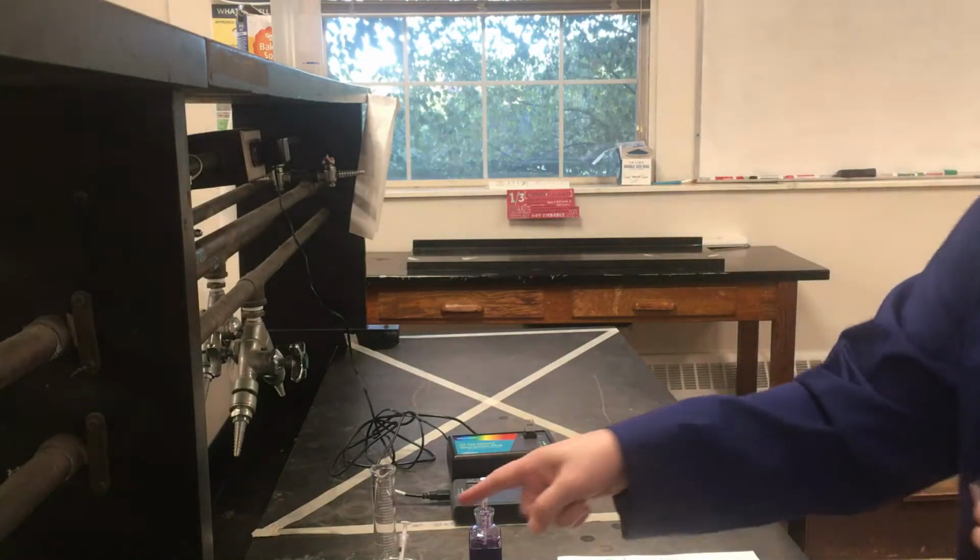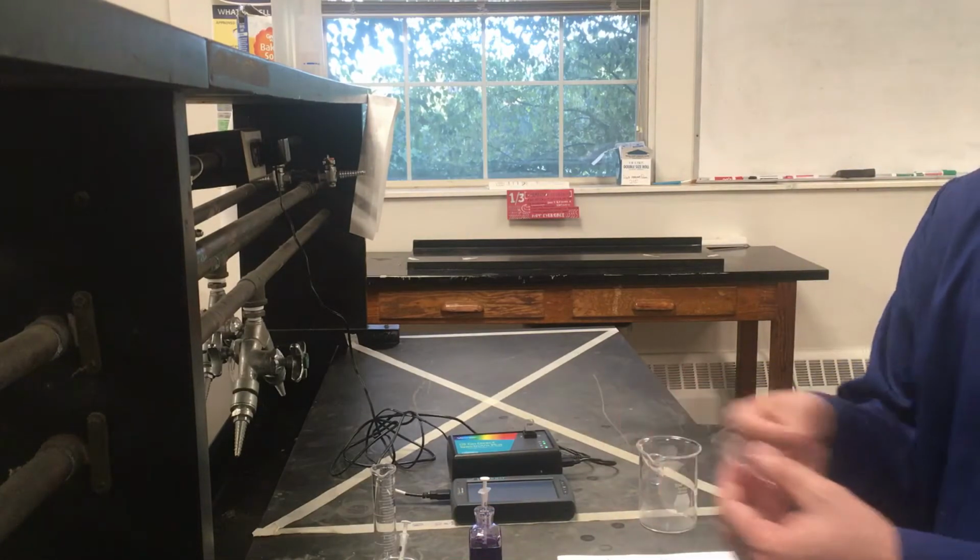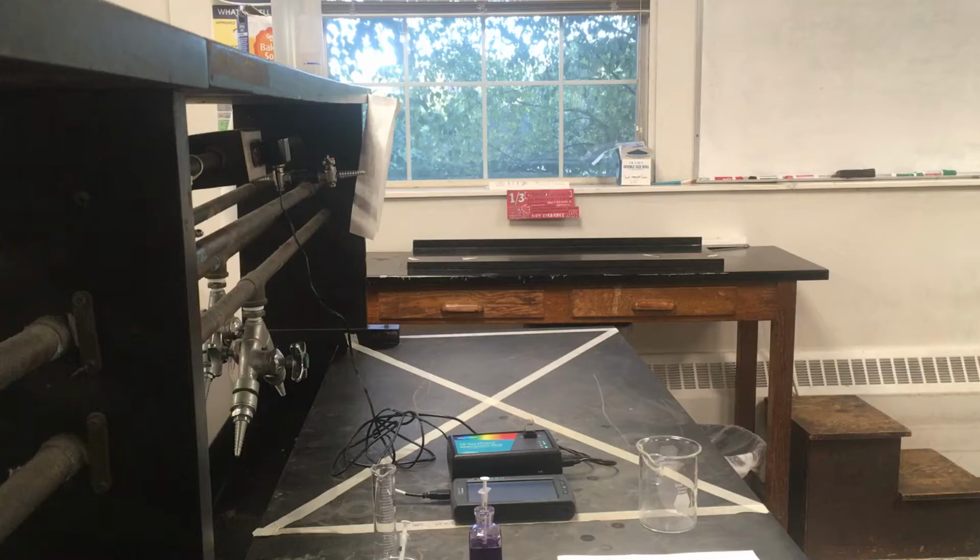And so I'm going to go grab a syringe here real quick while this thing warms up. Then we'll go ahead and fill up our cuvette, and we'll go ahead and get started with the experiment. All right, so I have my syringe.